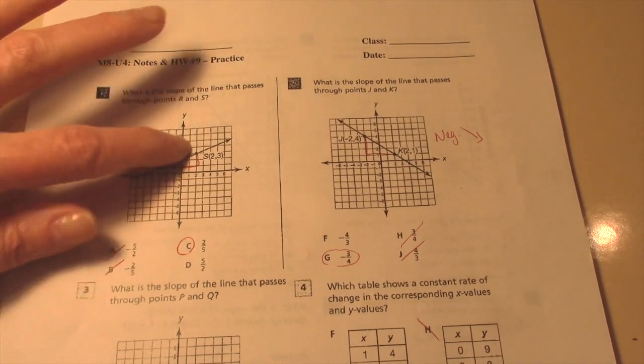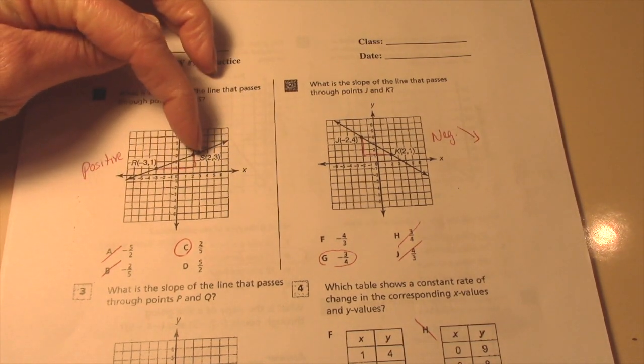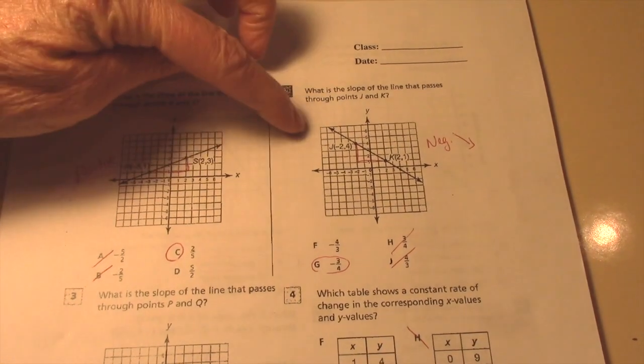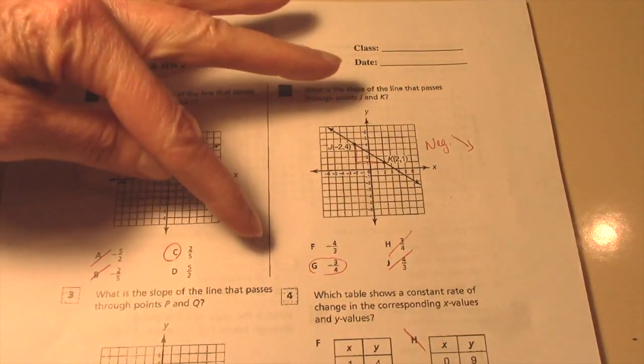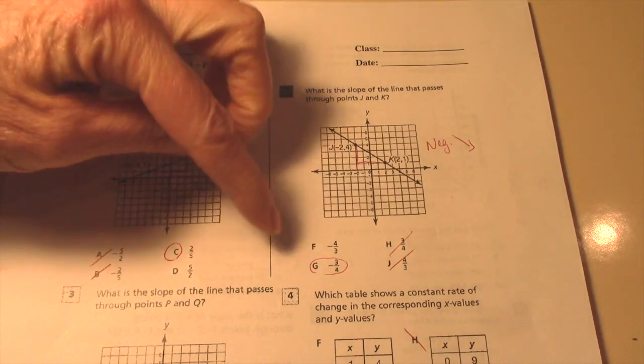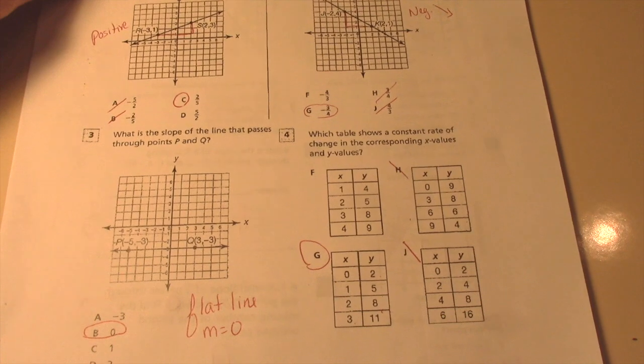You have to notice it's a positive slope. I just did the numbers, counted the boxes over and up. Okay, this one here is a negative slope. It's going downhill, so eliminate the positive ones, and I count the boxes with the rise and the run. It's G.